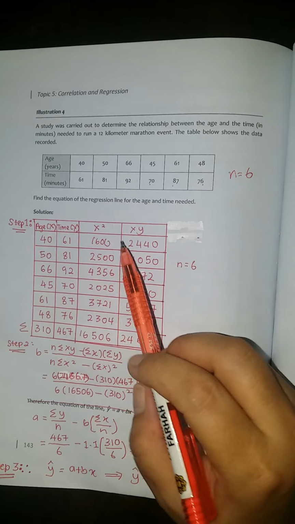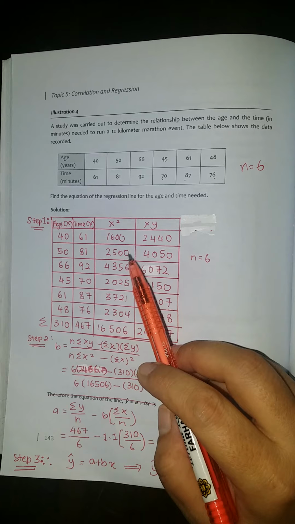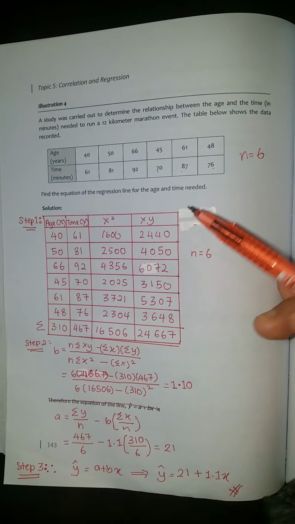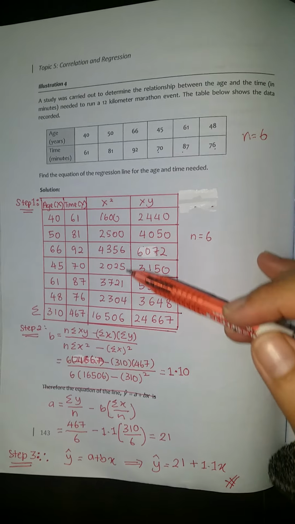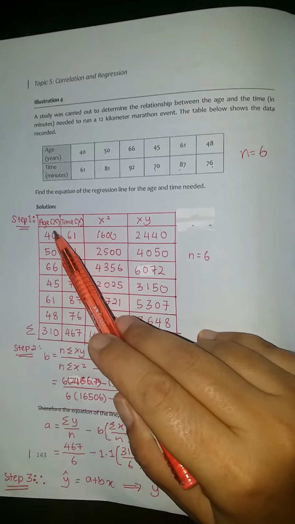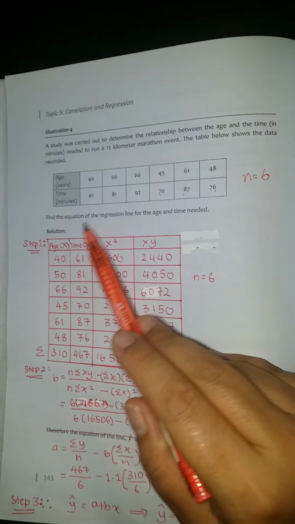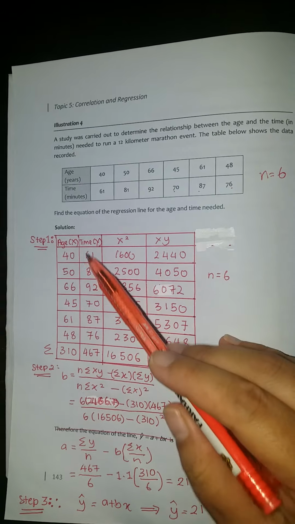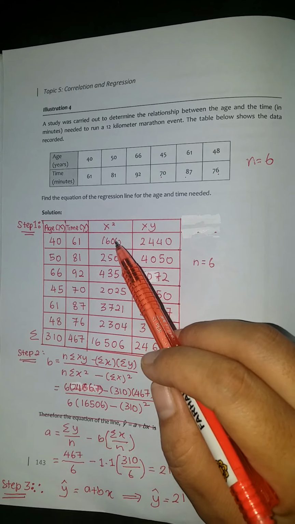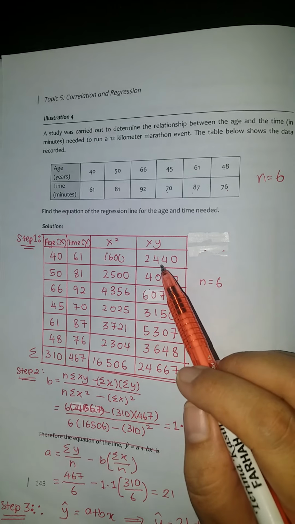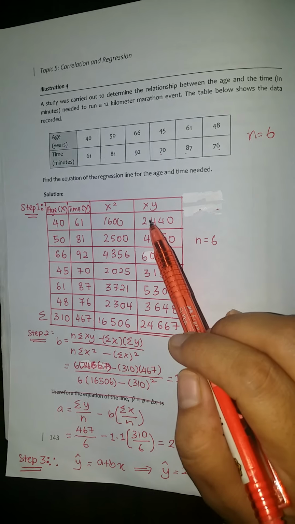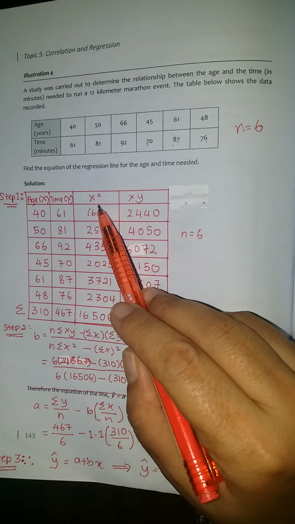Alright, so the first step is, okay, because we have this horizontal table, so I make it into vertical table. Okay, so step 1, okay, first we need to copy back the value for age and time into the new table here. Okay, ini saya salin balik saja tadi. And then since we need to find the value for x squared and the value for xy, so we need to add 2 more columns. Okay, so the 2 more columns are for x squared and xy. So how to get x squared?